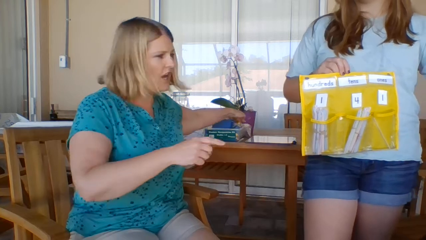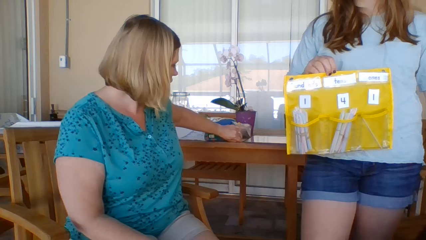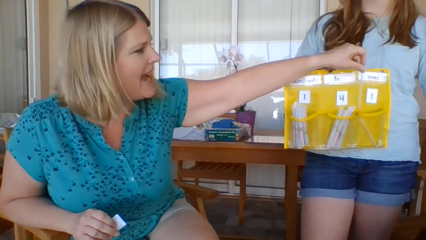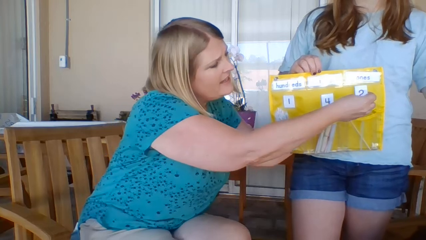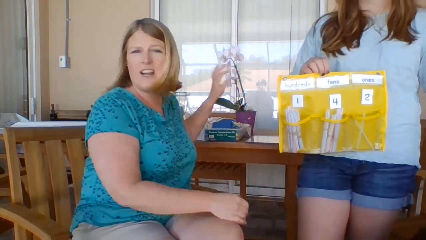And we have our 141 days from yesterday right here in the chart Blair's holding for us. So I am taking our straw for today and adding it in. So if we had one straw in the ones column yesterday and I just added another one, now how many straws are in the ones column? That's right, there's two. So I'm taking the one off and adding the two in. There it is. Please read that number and tell me how many days we've been in school.